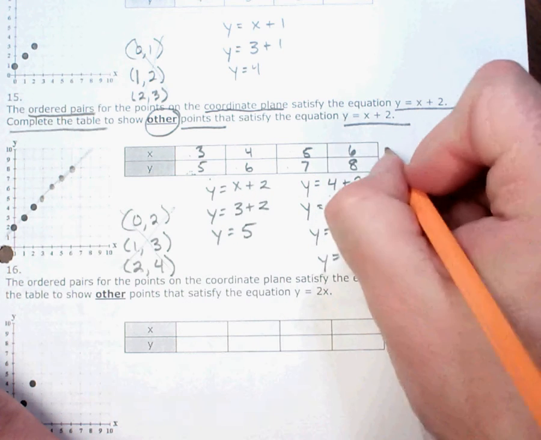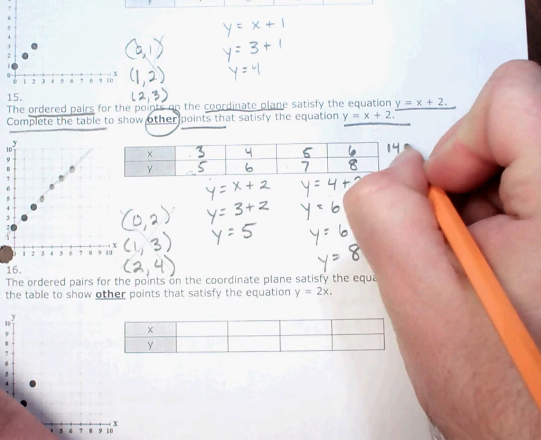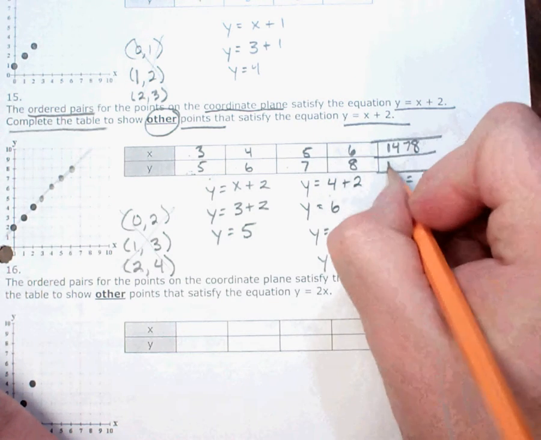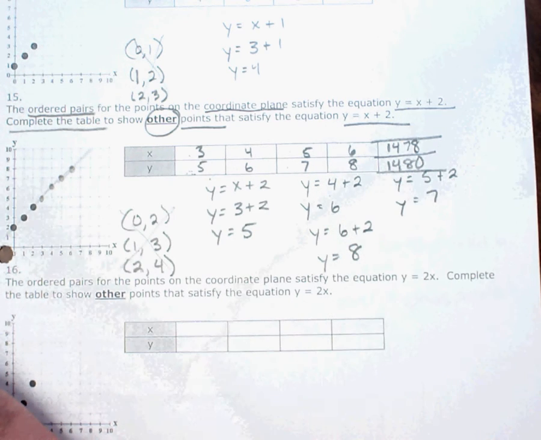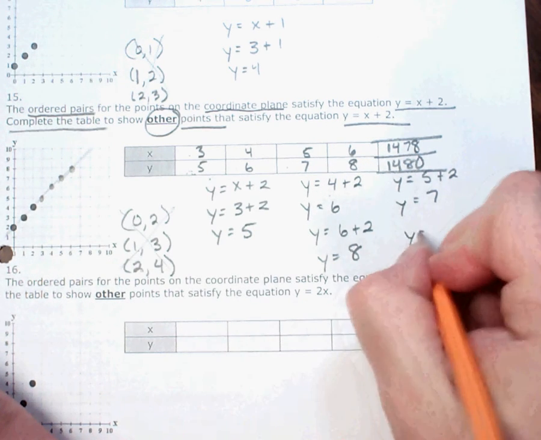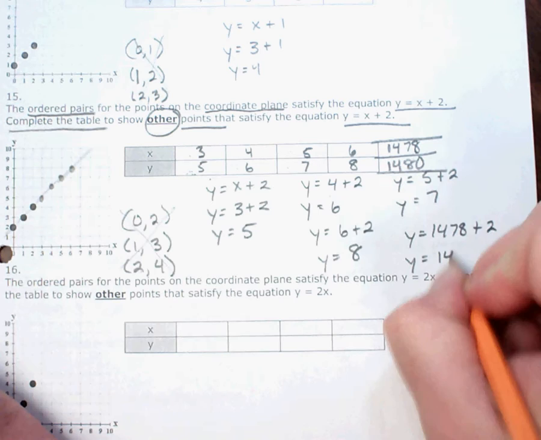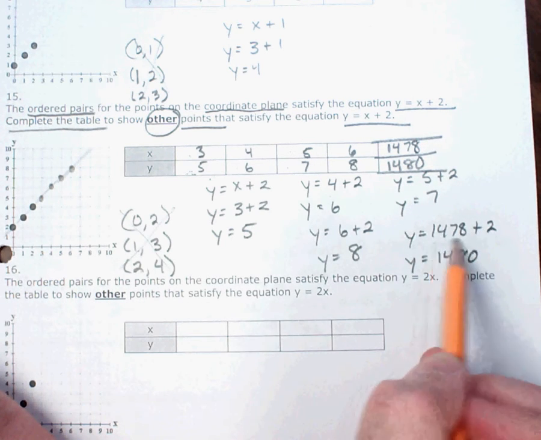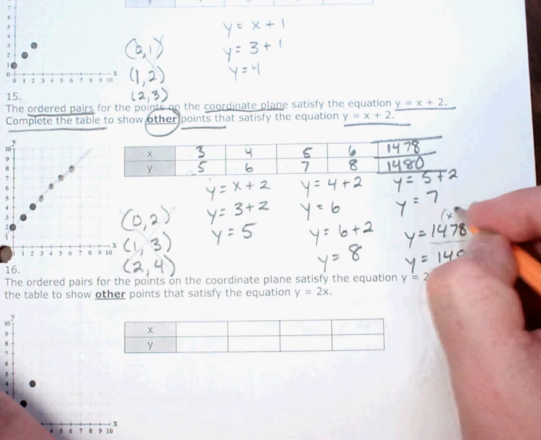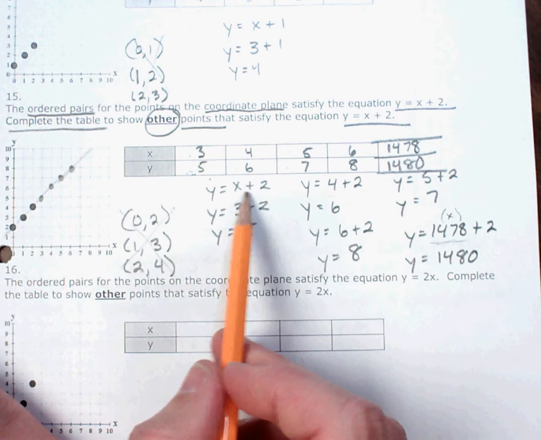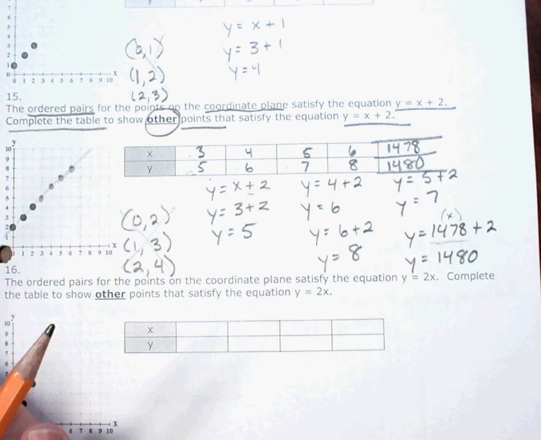If you want your x to be 1,478, that's fine. Your y is just going to have to be 2 more than that, so it'd be 1,480. Because if we do y is 1,478 plus 2, then that y is going to be 1,480, because we subbed this in for x. This is our x right here. All right. Now this is an addition pattern, because again, the equation is adding 2 each time. So just like we talked about before, this is an addition pattern.